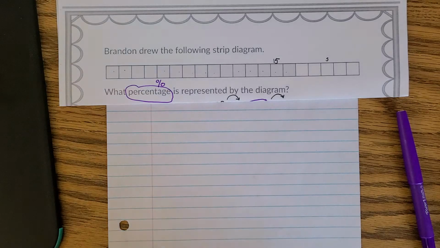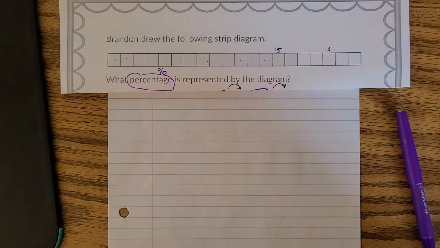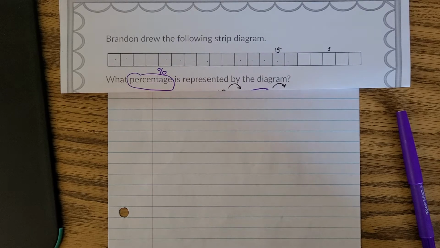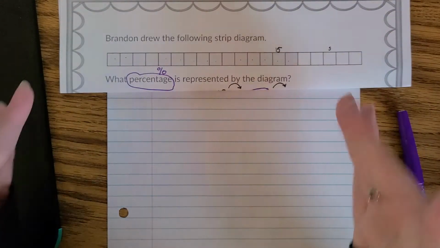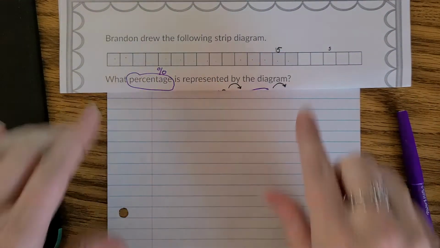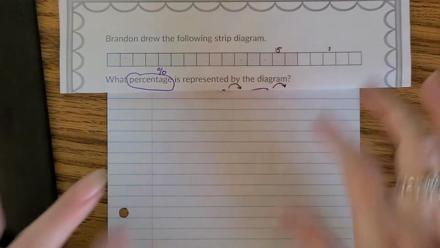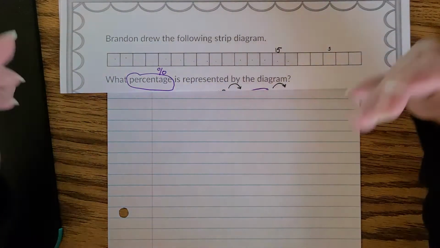One of your most missed questions on the quiz yesterday was: Brandon drew the following strip diagram. What percentage is represented by the diagram? All right. It's kind of hard to tell exactly what percent something lands at, okay? It's not like you can just count it up without a lot of extra math going on.